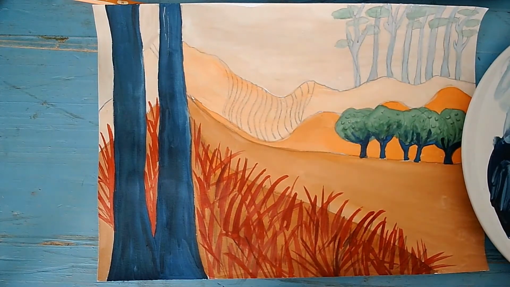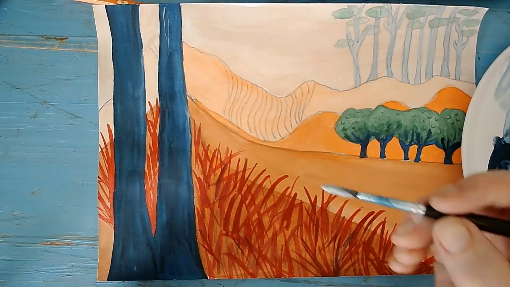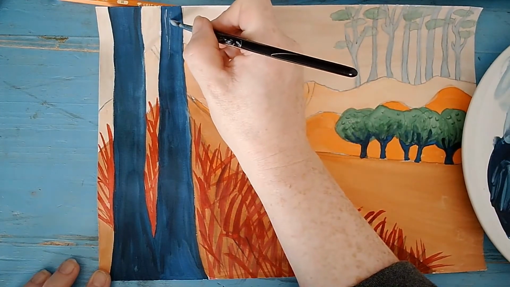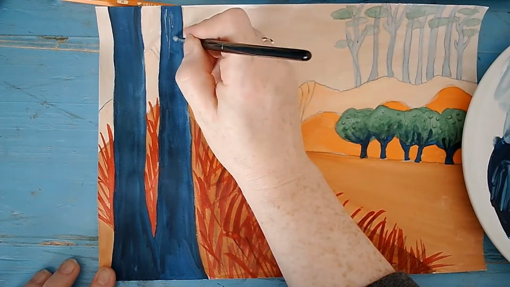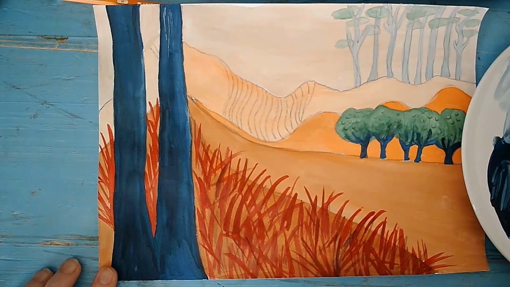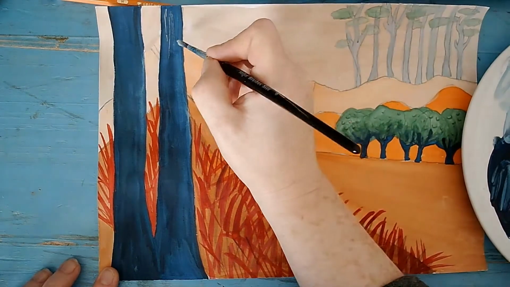Now I'm going to use a lighter tone of blue, and I'm going to add texture to the bark of the trees in the foreground, and I'm going to use little dashes and wriggly lines to try and emulate the texture of the bark.